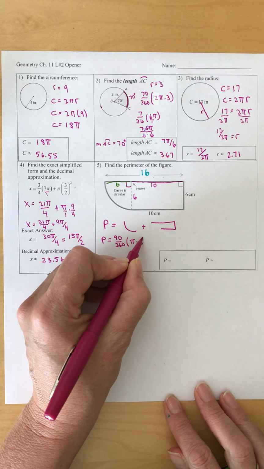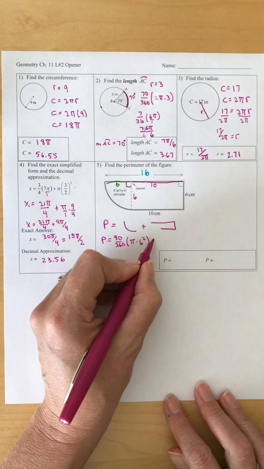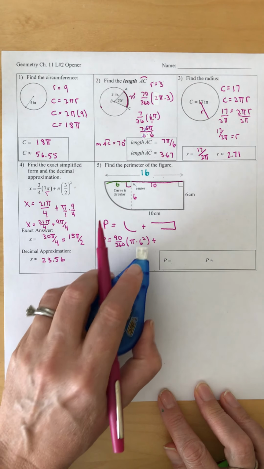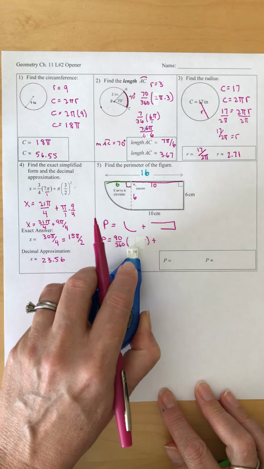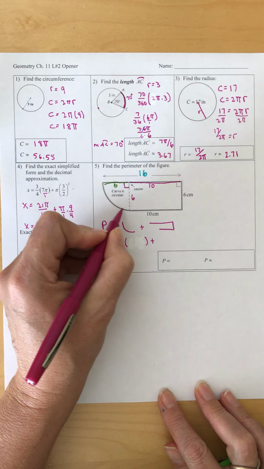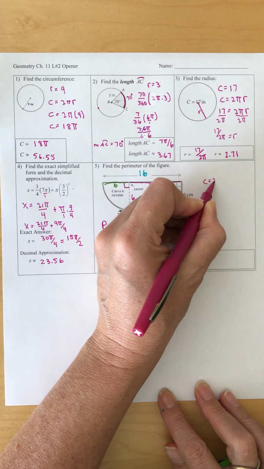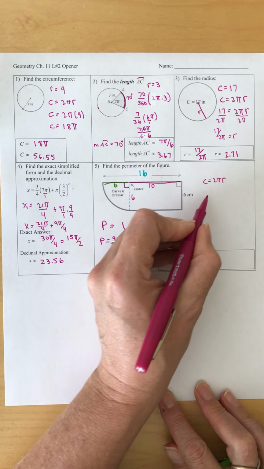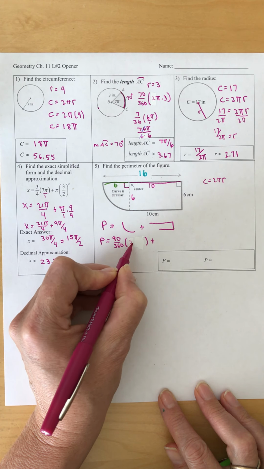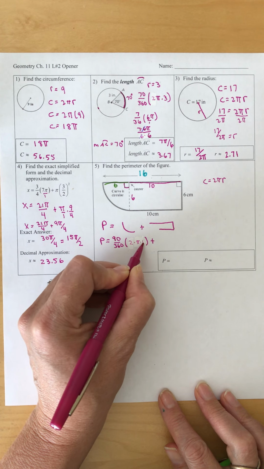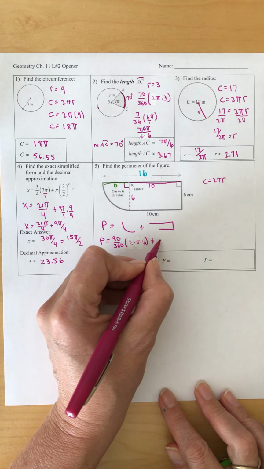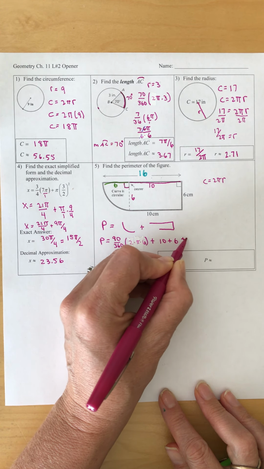pi times 6 squared plus, oh, not pi times 6 squared, sorry, I was just doing area problems. Whew, big error there, sorry. I'm going for circumference, and remember that the circumference formula is 2 pi r, and if I want to find an arc length, then I do a fraction of the circumference, 2 pi times 6. And then plus the lengths of these sides, 10 plus 6 plus 16.